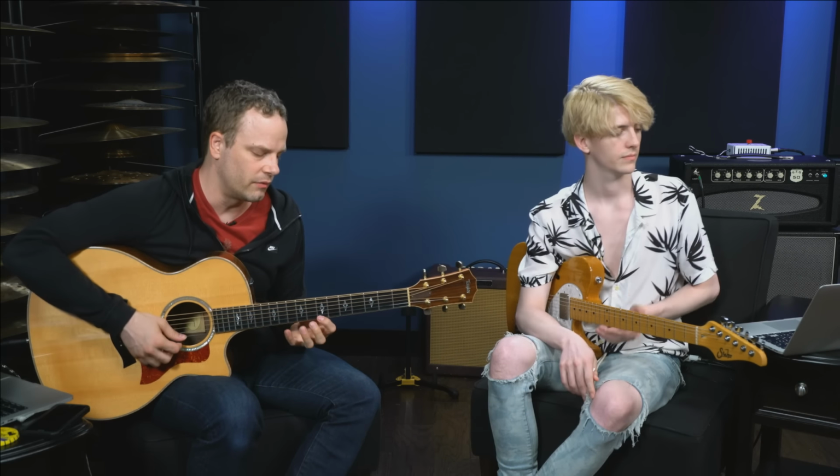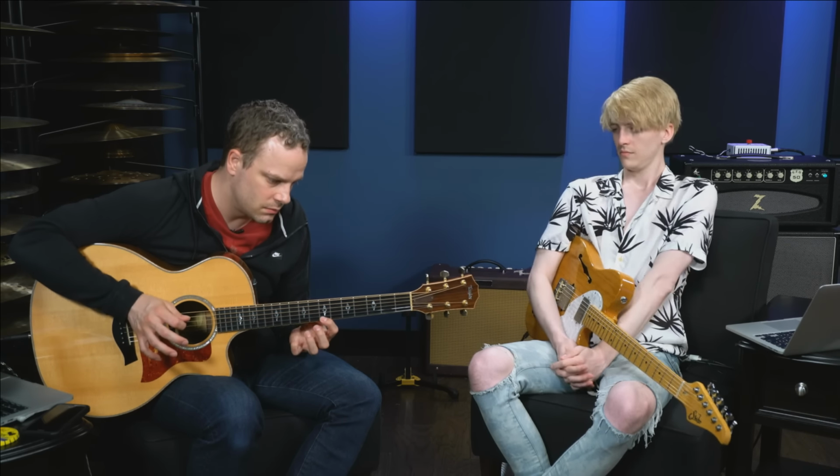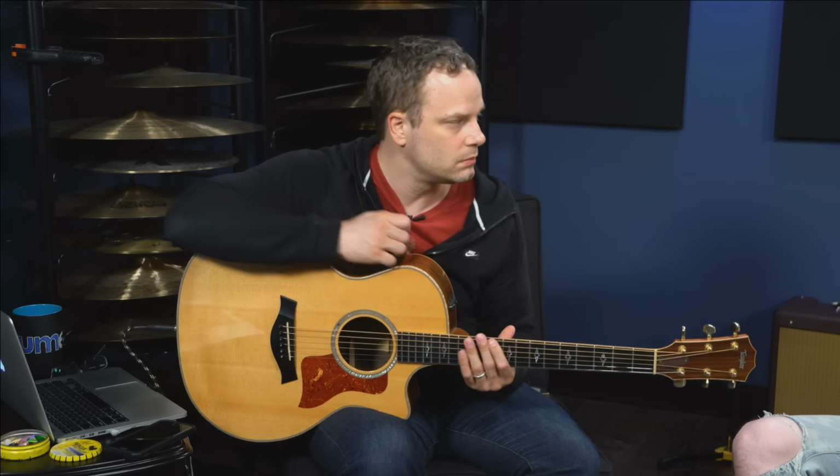And you can do the whole secondary hammer-on thing too if you want. It's up to you, but you don't have to. The idea isn't to do it fast. That's not the idea. The idea is the quality of the sound.